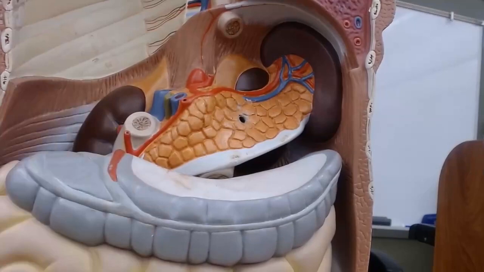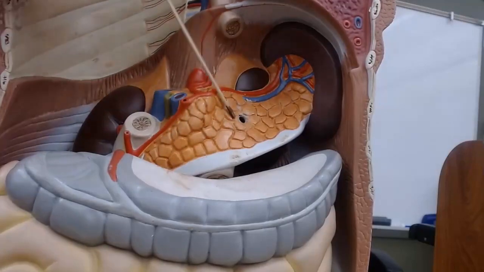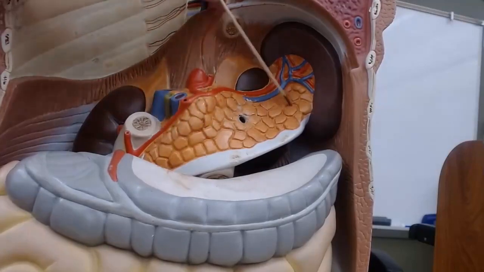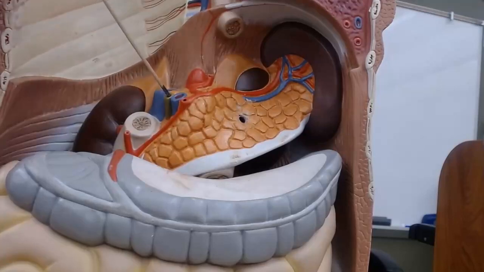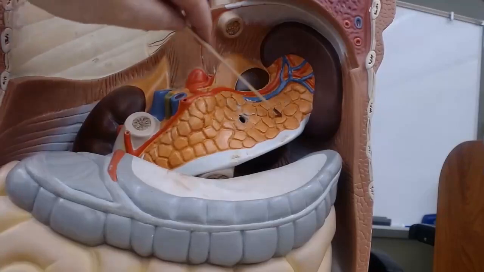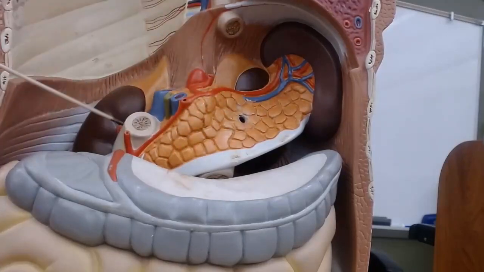So let me point out just a couple of things before I get too much further. This whole structure here is the pancreas. And here we see that common bile duct. All right, so that's that bile coming from the liver and gallbladder. It's going to go to the pancreas after that. After the pancreas, it's going to go to this first part of the small intestine right here, which is the duodenum. We'll get a better view of that in just a moment.